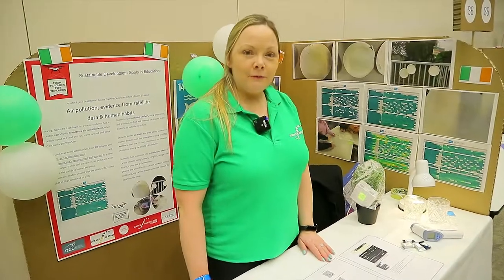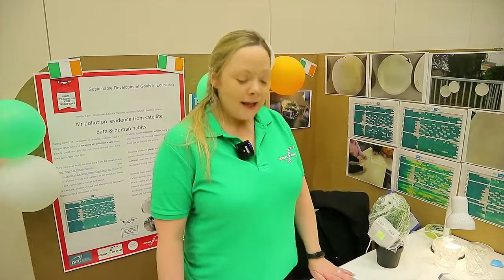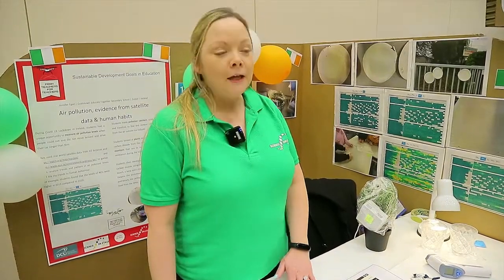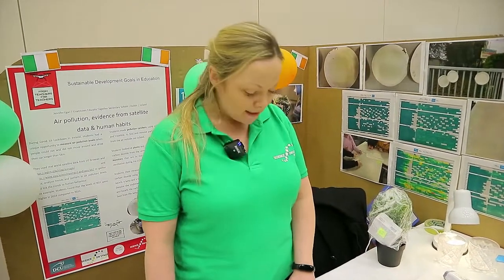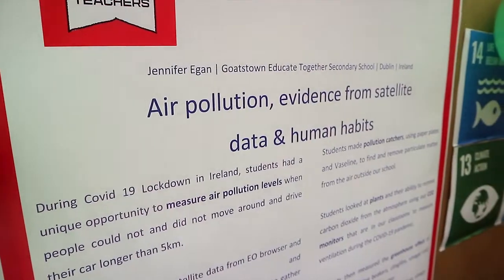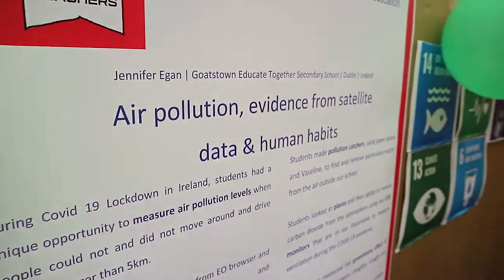We thought that it would be a really nice opportunity to look at the difference in air pollution before, during and after the COVID lockdown. And we decided to use EO Browser, which is a free satellite database basically from the European Space Agency. So we decided to look at Dublin in particular, and we selected the theme of air pollution.